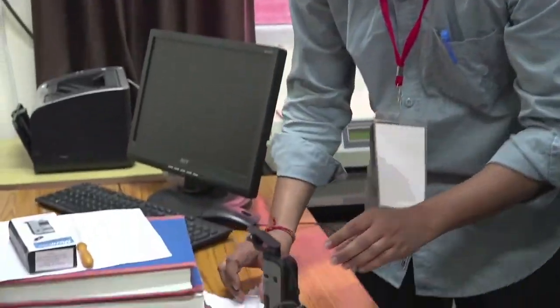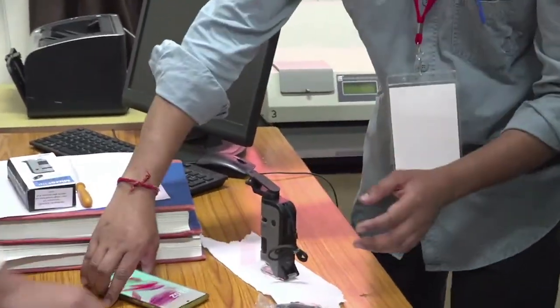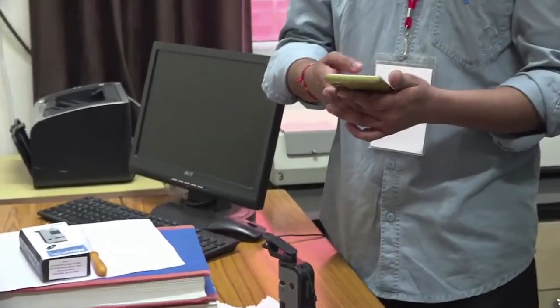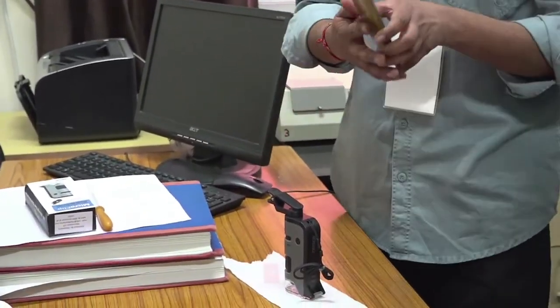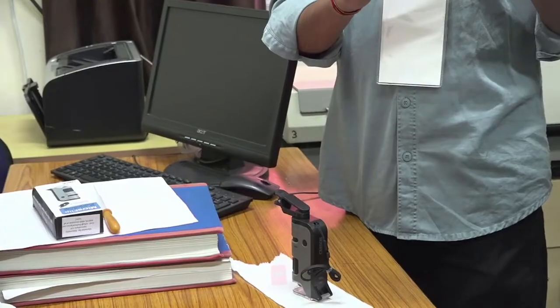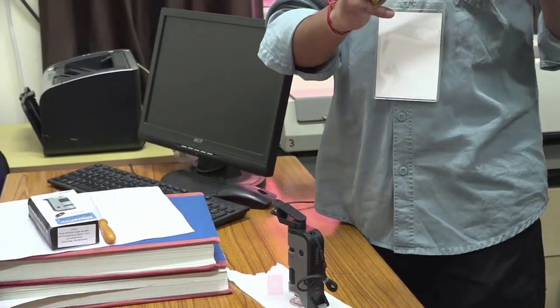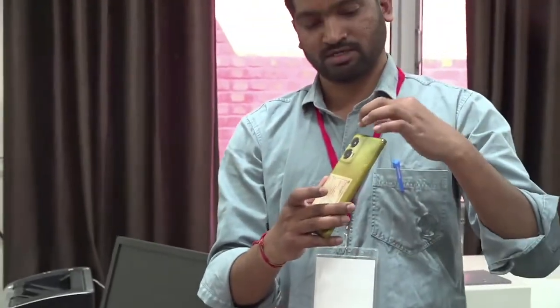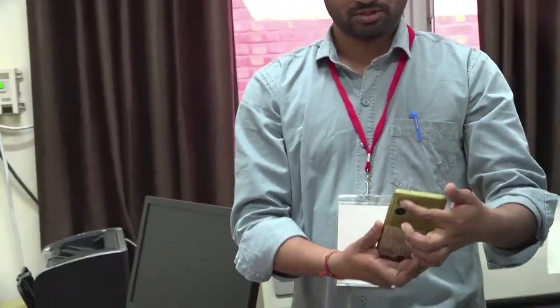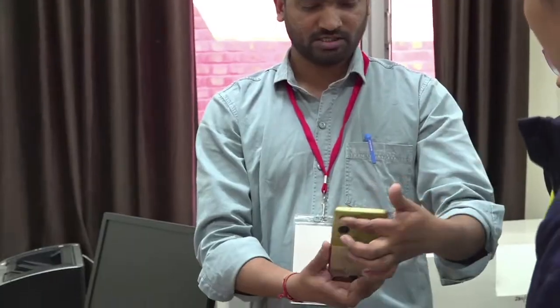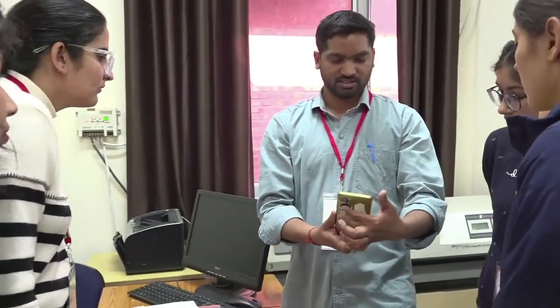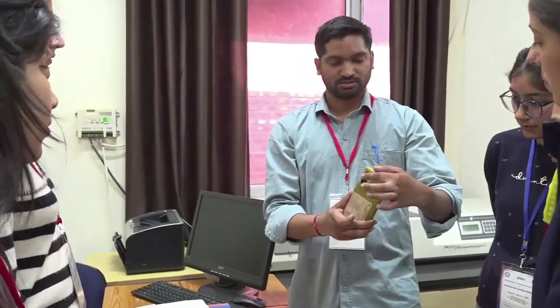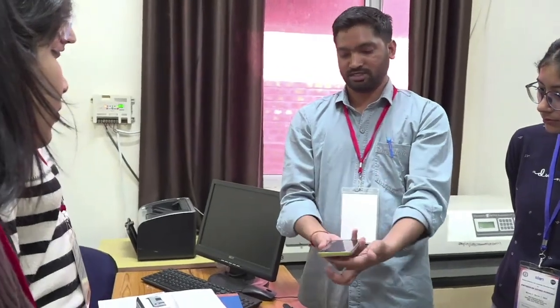Okay, give me the mobile. First, select which one is. There are two cameras, no? Which one is your primary camera? So, put your finger here. Okay, then the first one is your main camera.